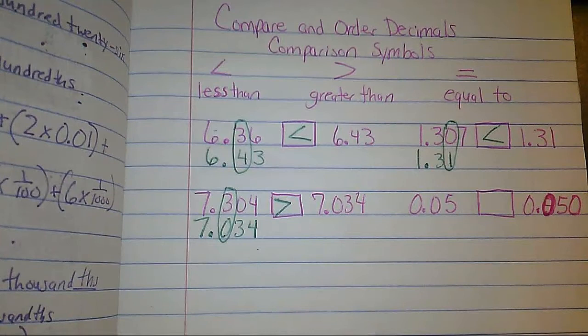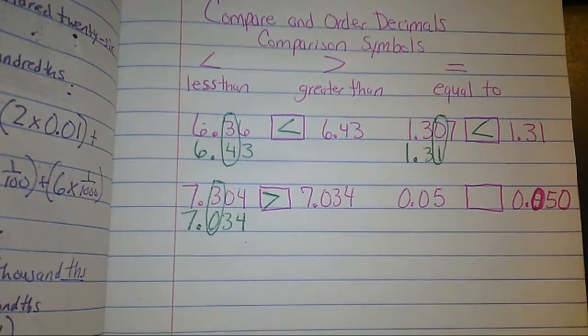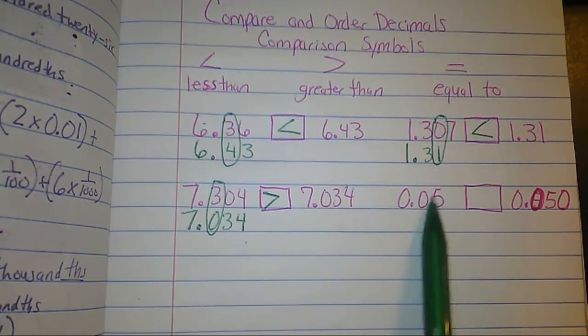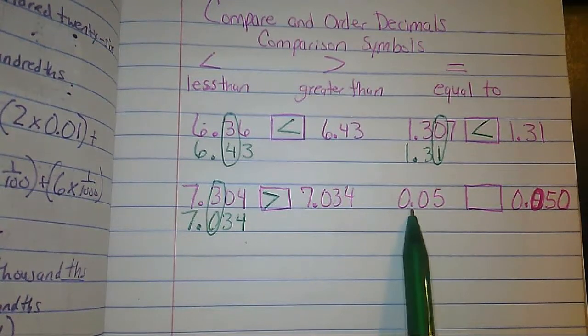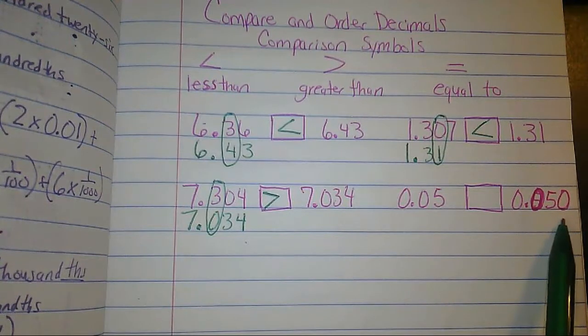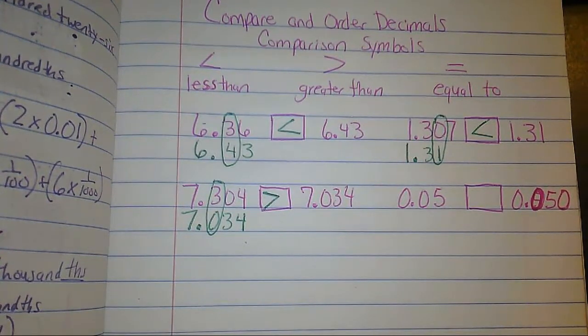Show greater than. And we're going to do the same thing with this next one. We are going to compare 0 and 5 hundredths, or we could just say 5 hundredths, and we're going to compare that to 0 and 50 thousandths, or we could just say 50 thousandths. And if you could, let's pause for a second. You line them up and see what you come up with. Less than, greater than, or equal to. Go ahead and pause the video now and see if you can determine which symbol goes in the box.